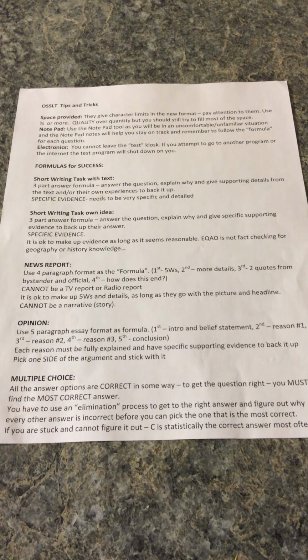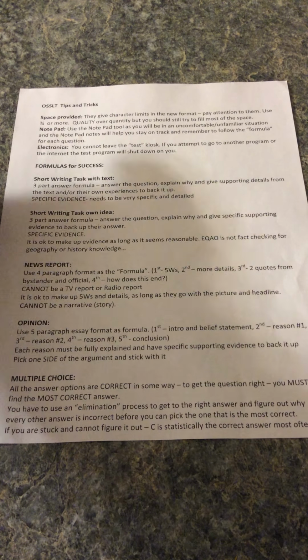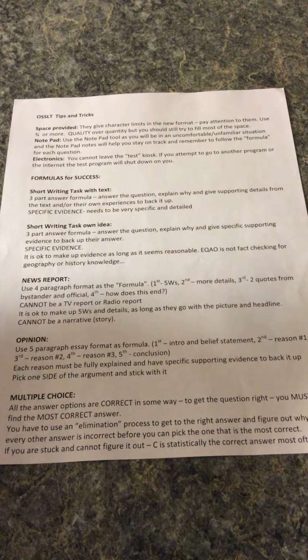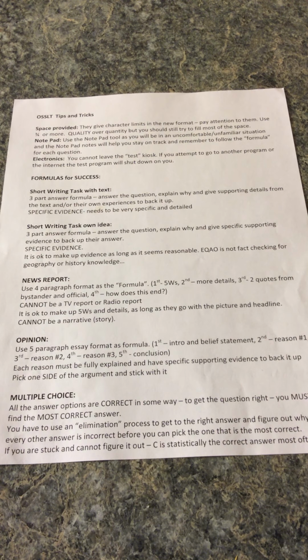Okay, so this is your tips and tricks sheet for the literacy test. There are some general instructions on the top that I'd like to draw your attention to first. On the literacy test, they used to give you lines to fill. Now they're going to give you character limits, and the character limits are equivalent to word amounts. So if it says 200, that means 200 words. You should always pay attention to those limits.